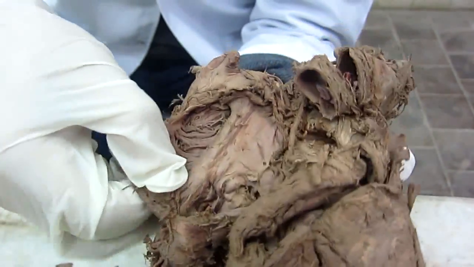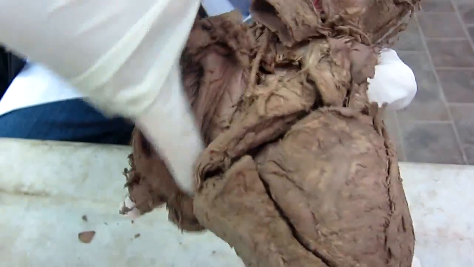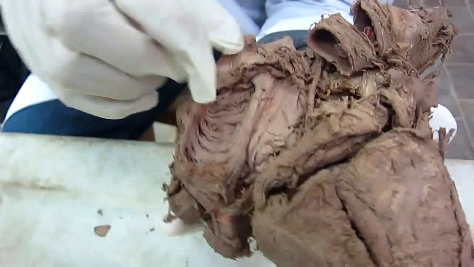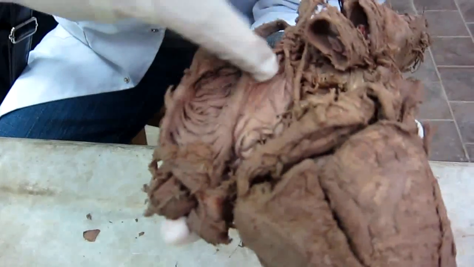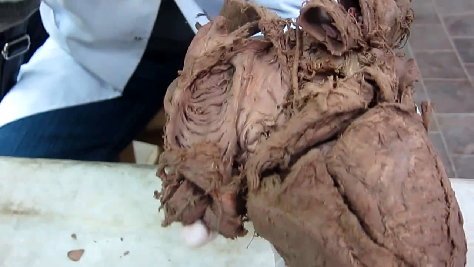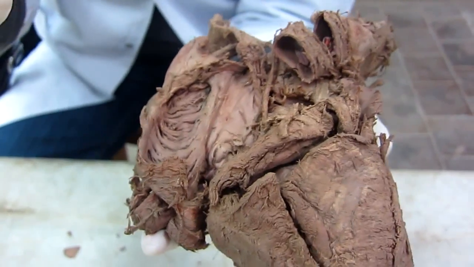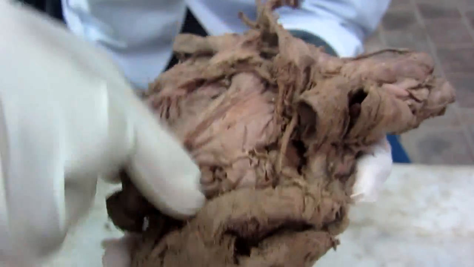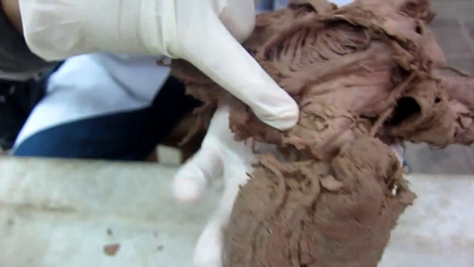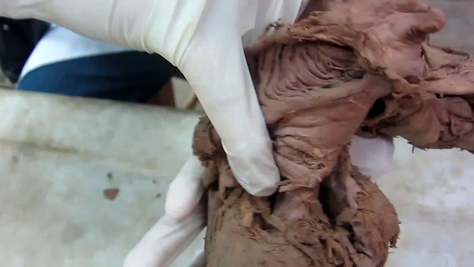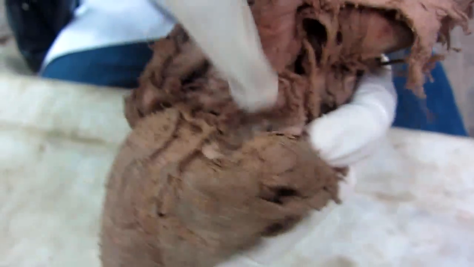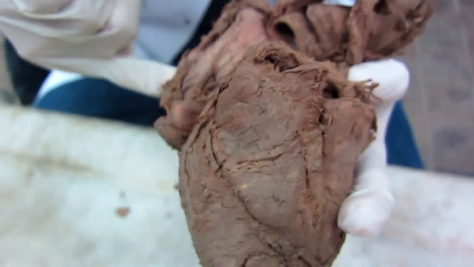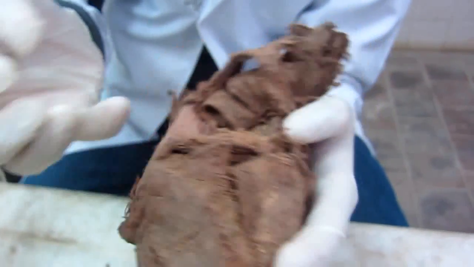The first is the inferior vena cava, right here. Then we can see the superior vena cava here, and the one we cannot see, which is the coronary sinus, and the exit, which is the tricuspid valve. Yes, here, the tricuspid valve. Oh, right here, sorry. This is the tricuspid valve. Okay, so that is all for the right atrium.